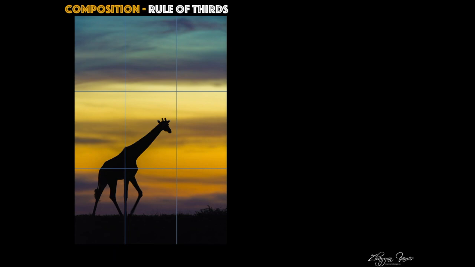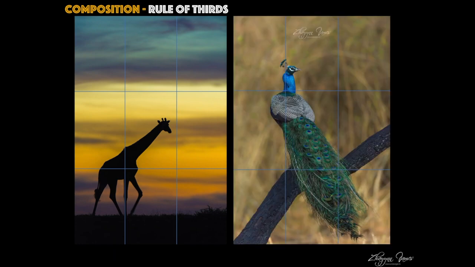The rule of thirds works just as well for portraits. It's not only for landscape orientation. Again, bottom left. In this case, it's a peacock and the head is up. So I've put it at the top left because it's looking to the right of the image.